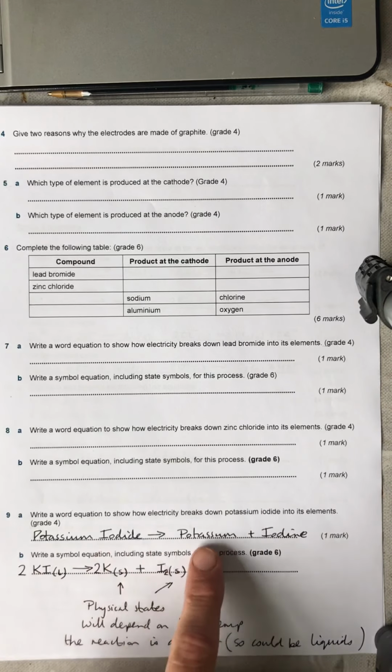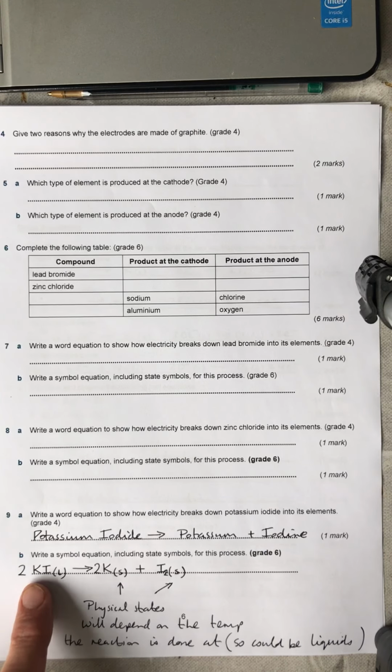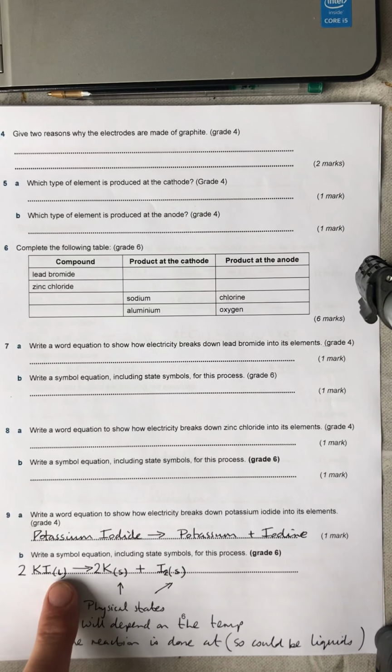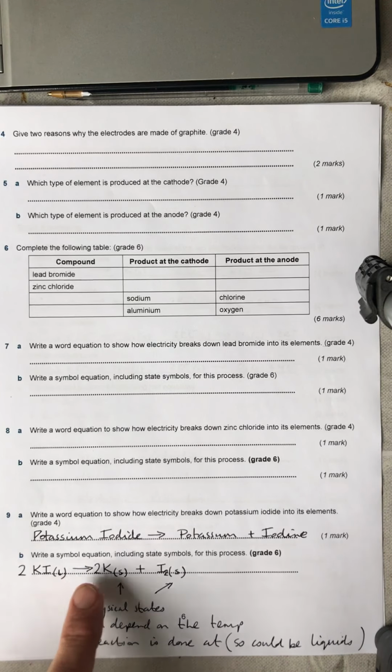Potassium iodide breaks down into potassium and iodine. The simple equation, which is balanced here, 2KI, which will be a liquid because it's molten, produces 2 potassium solid and iodine solid. Now, the physical states will depend entirely on the temperature that these processes are done at. So these may well be liquids or even gases.